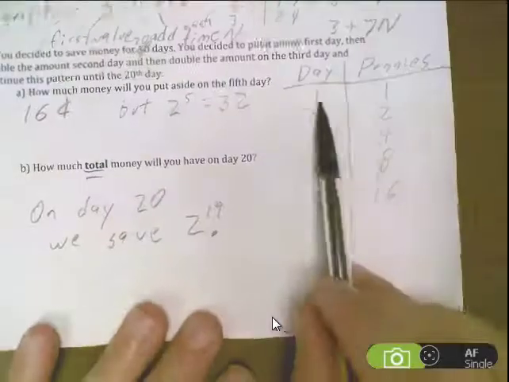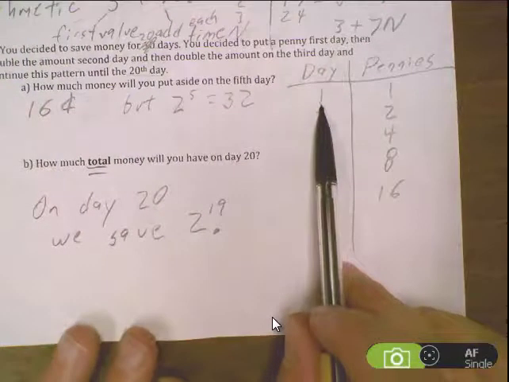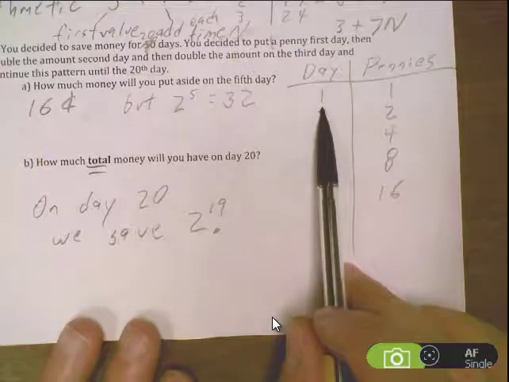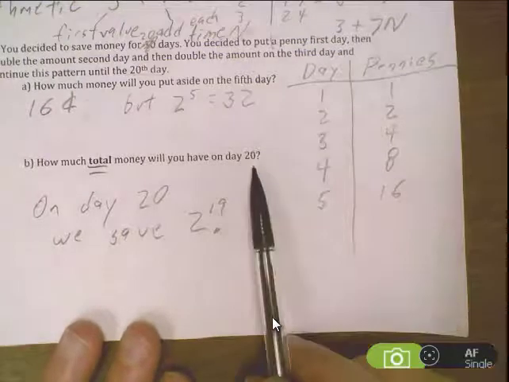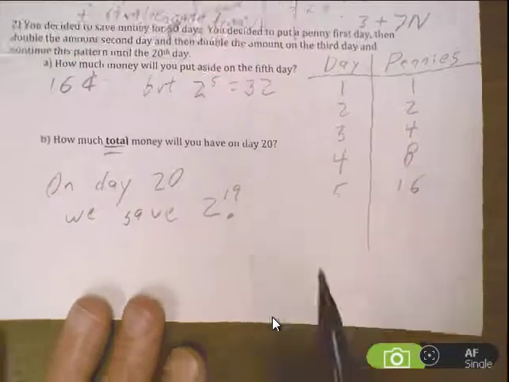Okay, so you might have to think about that, maybe figure out the whole graph, but really the only reason is because we're not starting on day 0, because you don't really say day 0. So the 20th day is actually the 19th day that we've doubled it.